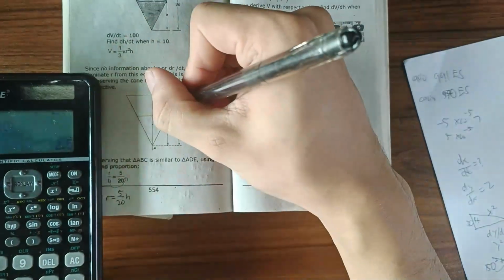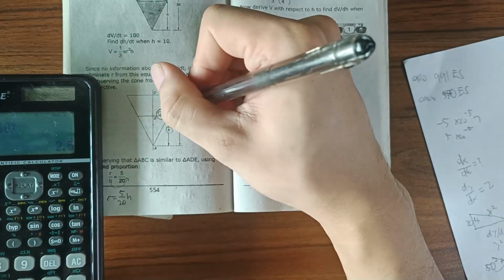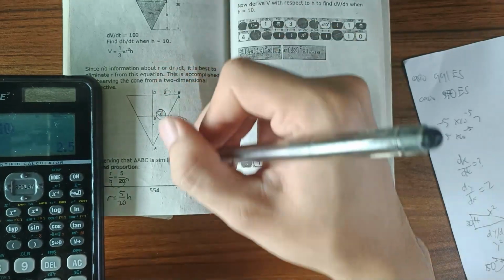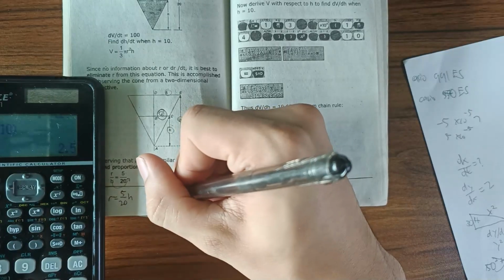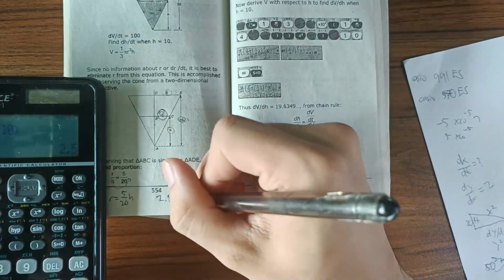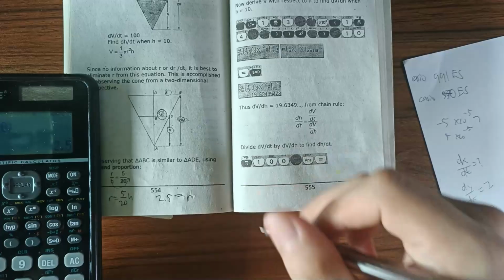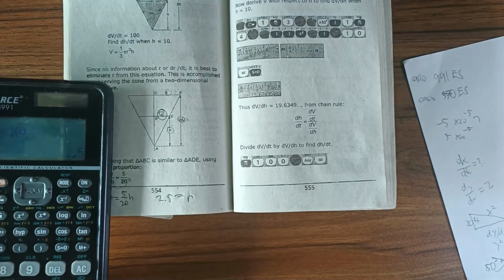Therefore, we now know that this radius is 2.5 if our height is 10.